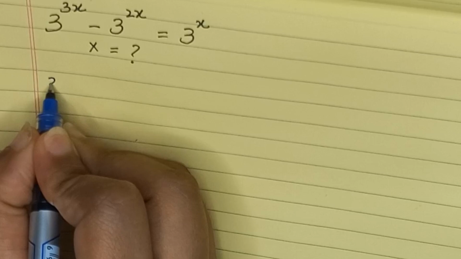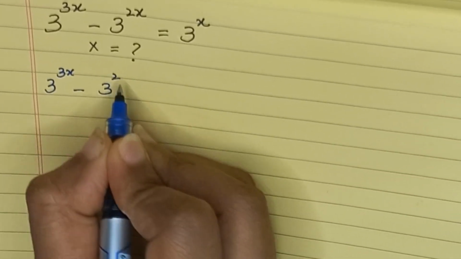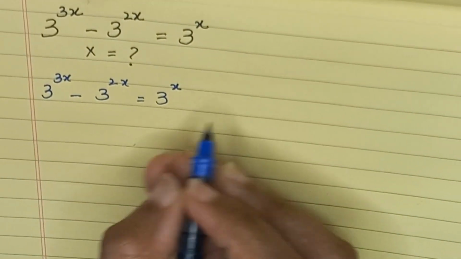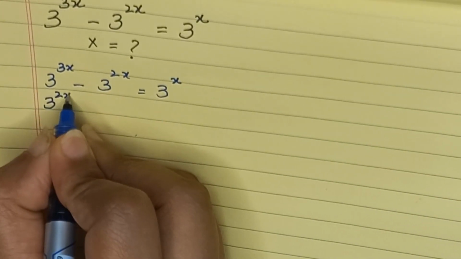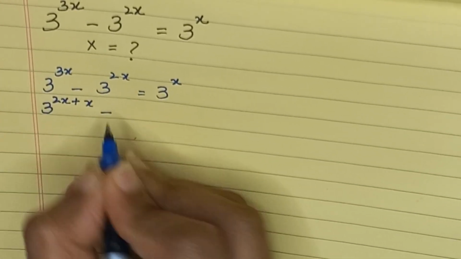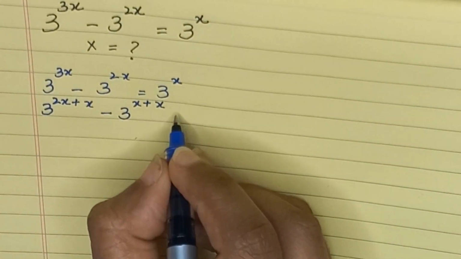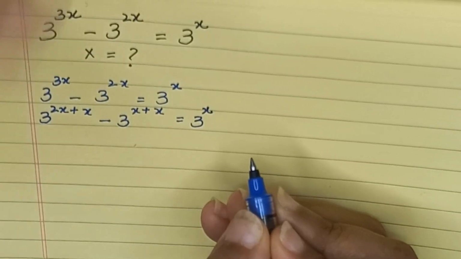So 3 raised to the power 3x minus 3 raised to the power 2x is equal to 3 raised to the power x. We can write it as 3 raised to the power 2x plus x minus 3 raised to the power x plus x, which is equal to 3 raised to the power x.